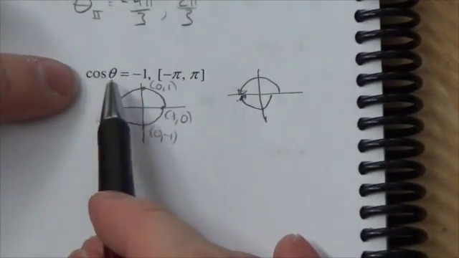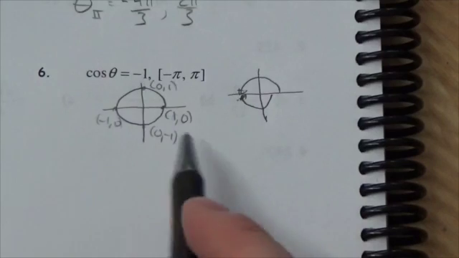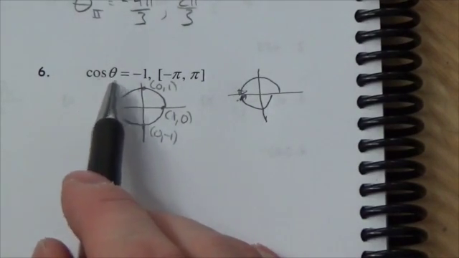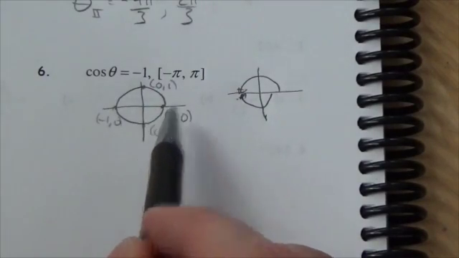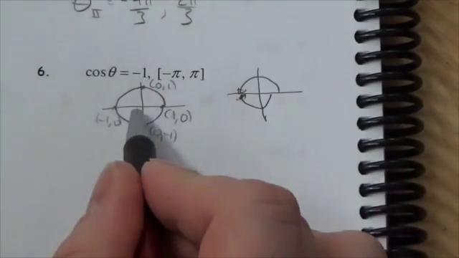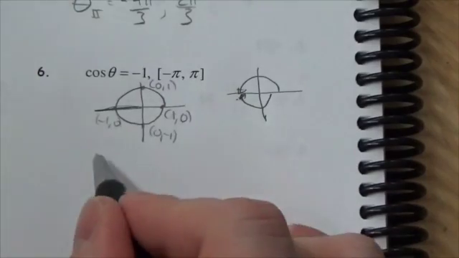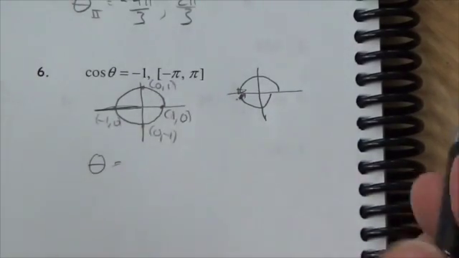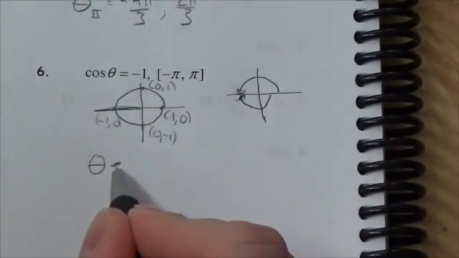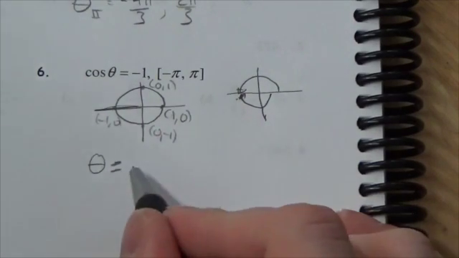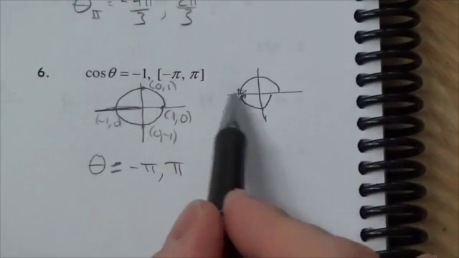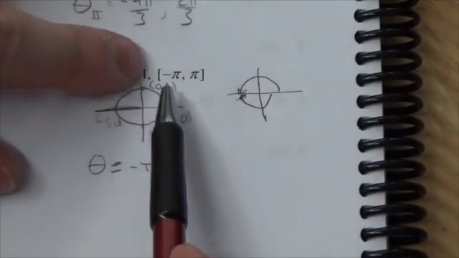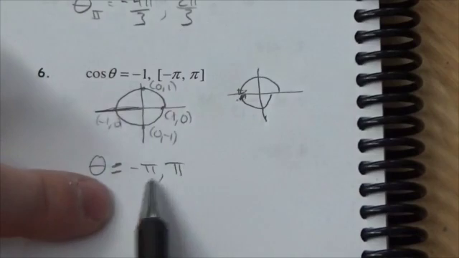Now, I associate cosine with the x coordinate, particularly on the unit circle. So cosine is the x coordinate of a point on the unit circle. So where do we go to -1? Well, in this case, there's only one spot, and that's right here. So look at my interval here. What angle or angles does that indicate? Well, that indicates -pi and pi. We're taking a look at the negative x-axis. But the nice thing about this is that both those endpoints are included, so both those angles are included.